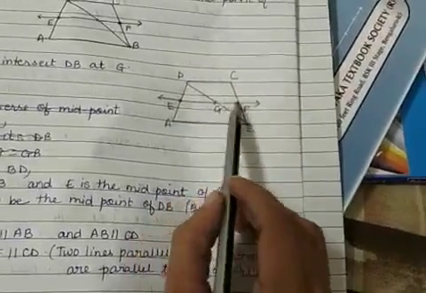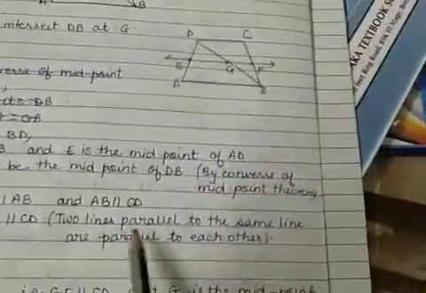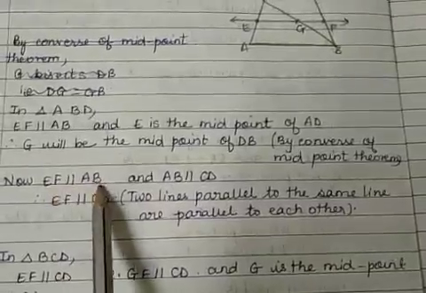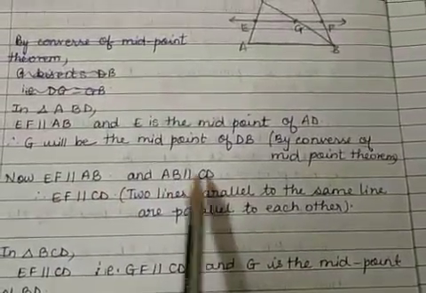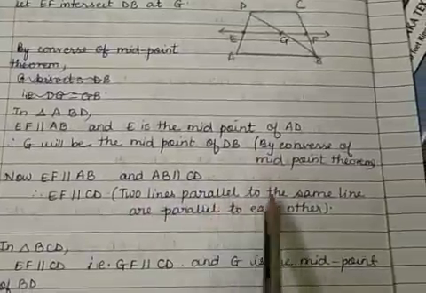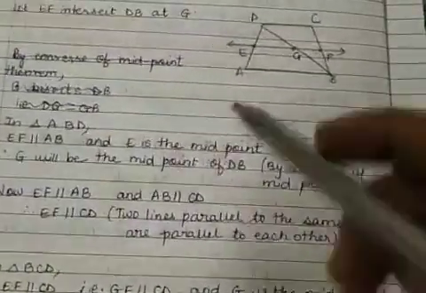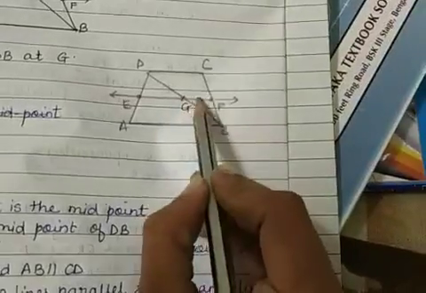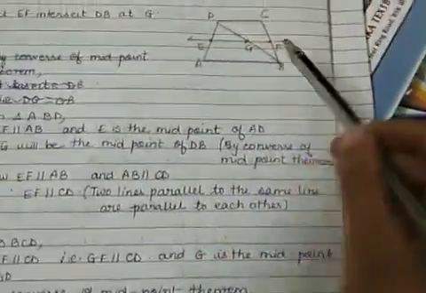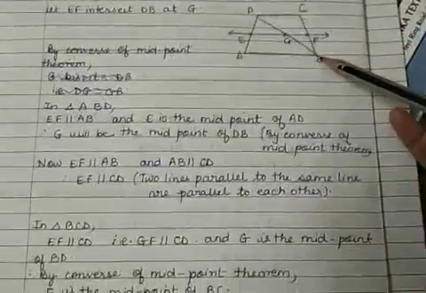So EF is parallel to AB and AB is parallel to CD, then EF is parallel to CD, because two lines which are parallel to the same line are parallel to each other. So now we know that this line is parallel to this line, correct? And so now we can take this triangle. So let us take the triangle BCD.